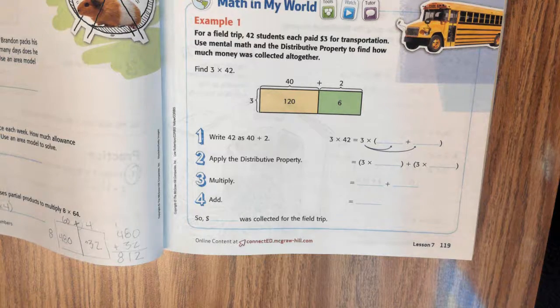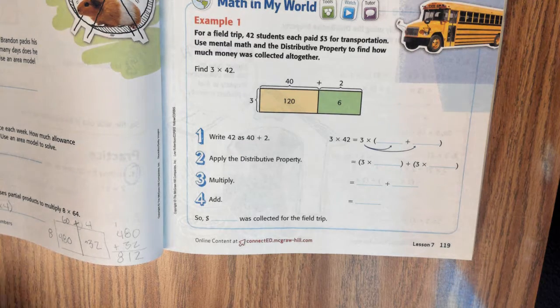Hey there, guys. Today I'm going to start by talking about the very first part of the lesson for Chapter 2, Lesson 7, the distributive property. We're just going to talk about how we solve them and the steps we need to take to solve problems with the distributive property. So this is just page 119 if you want to go there and copy down answers and do it as I do it.